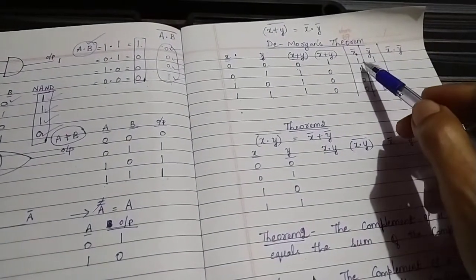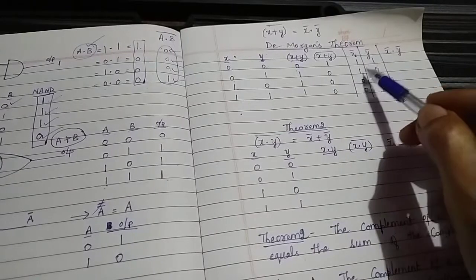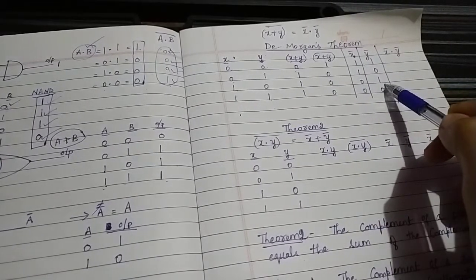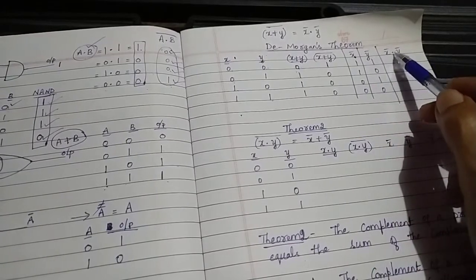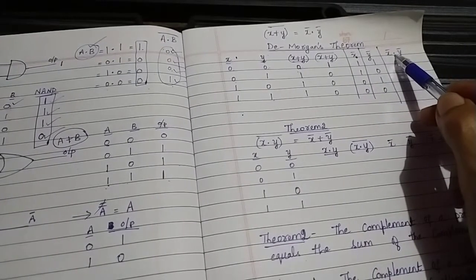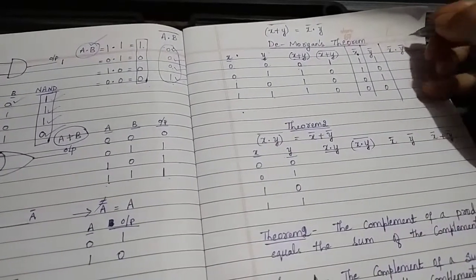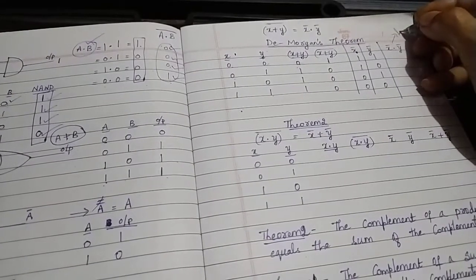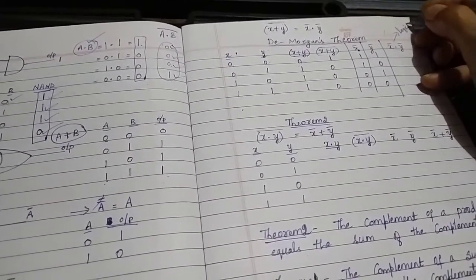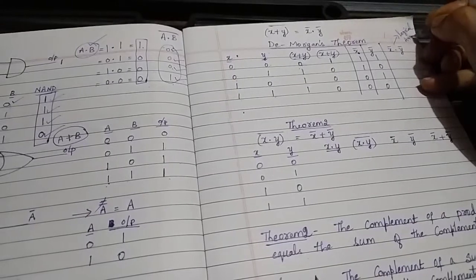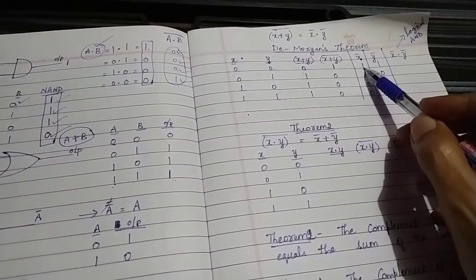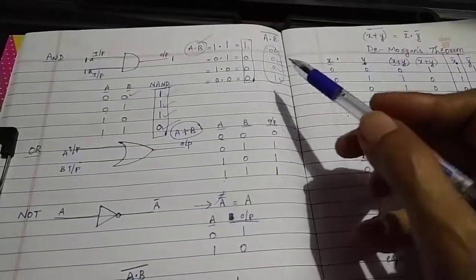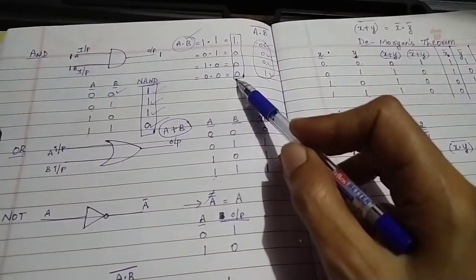You need to apply logical AND to these two variables, x bar and y bar. That is what this operation is telling: this dot operator indicates we need to apply the logical AND operation. So, what does the logical AND table tell us?